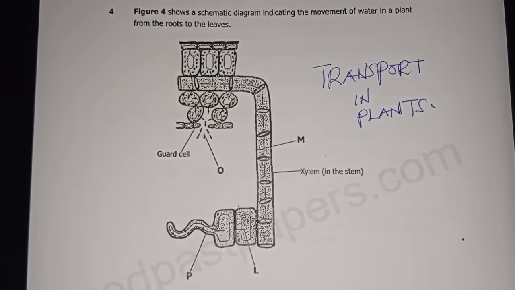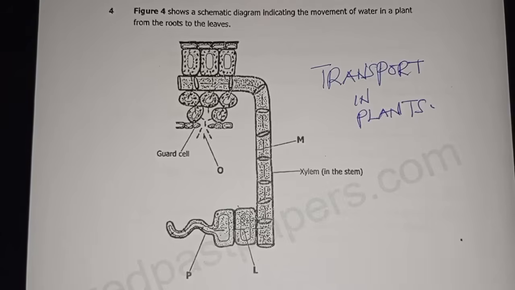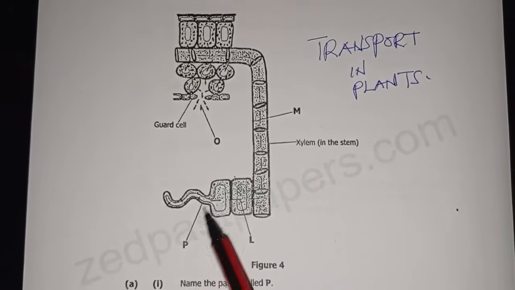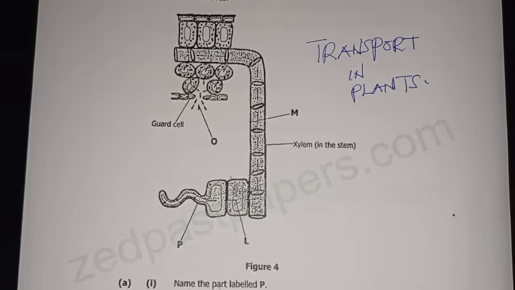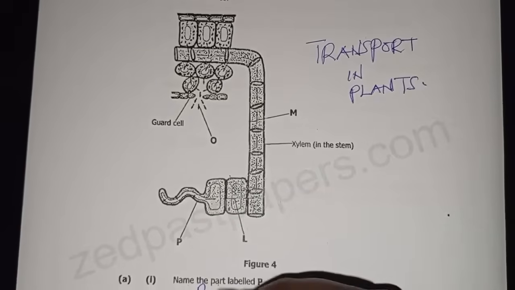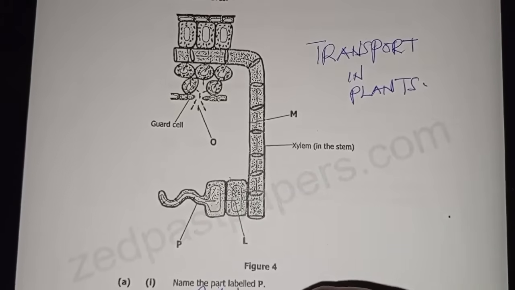They're telling us to identify the part labeled P. This part that is labeled P. What is the name of this particular part? This is called a root hair cell. So it is called a root hair cell.